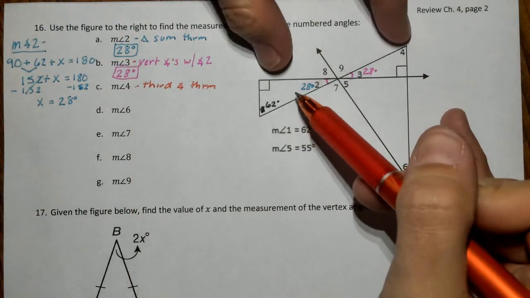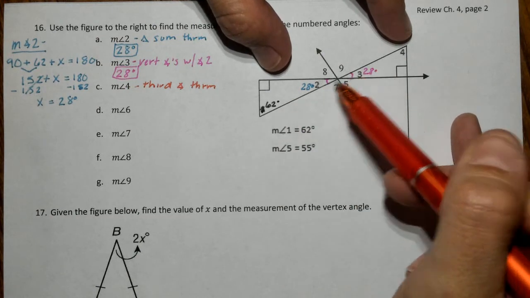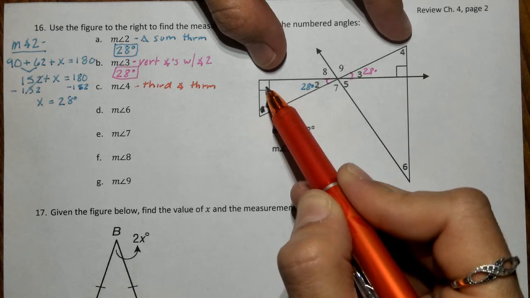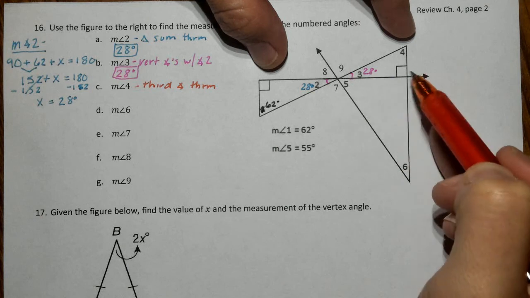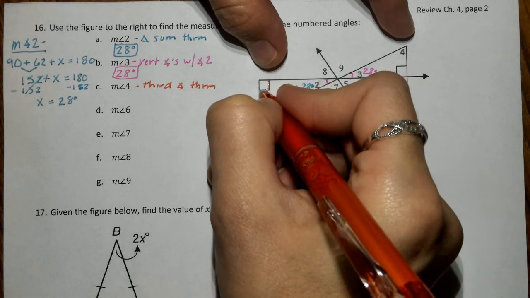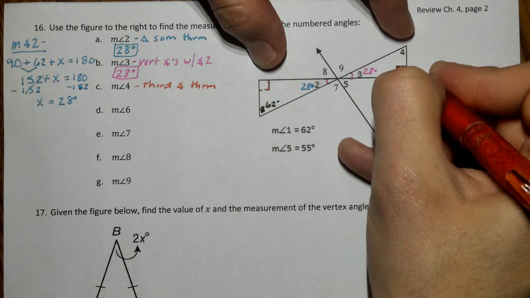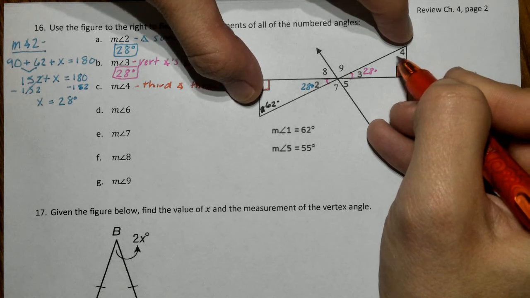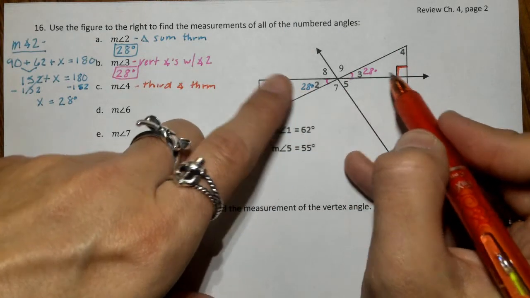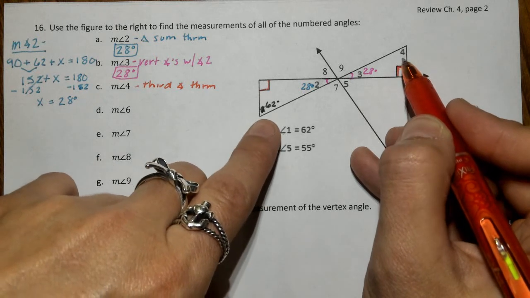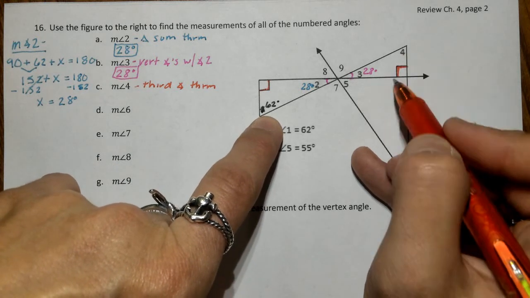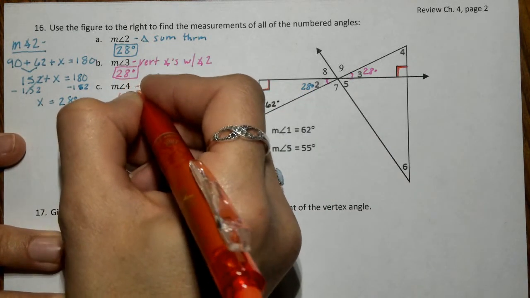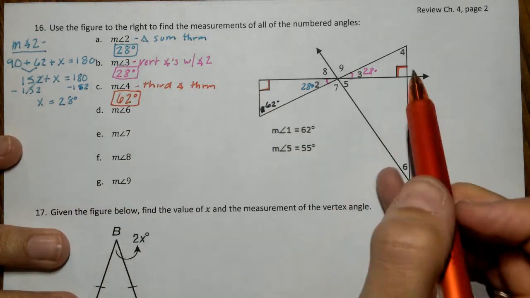I want you to look at the other triangle that is on the other side where angle 2 and 3 were vertical. Over here we have an angle of 28 degrees and an angle of 90 degrees. On this other triangle on the right we have a 28 and a 90 also. So because we have two angles that are congruent, the third angle is automatically going to be congruent. That's what your Third Angle Theorem states: if you have two corresponding and congruent angles, the third angle will automatically be congruent. So angle 4 is going to be 62 degrees also.